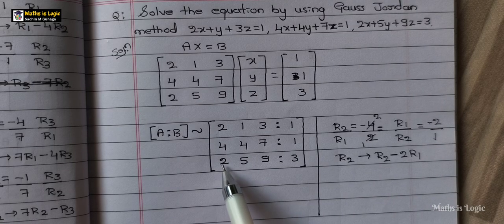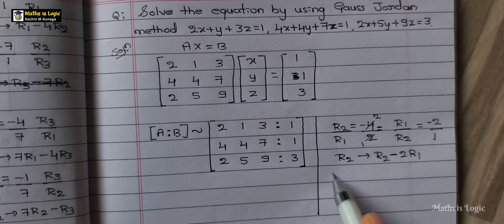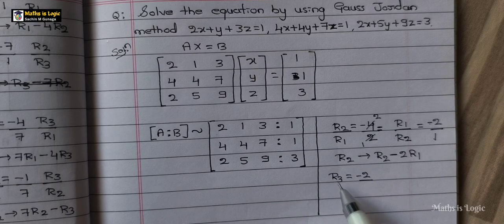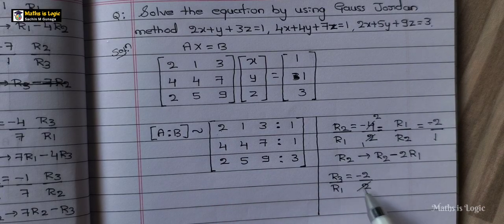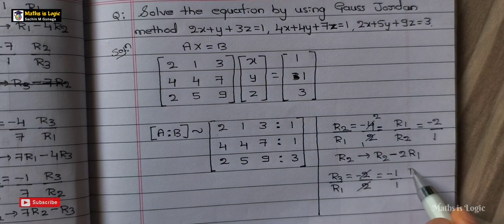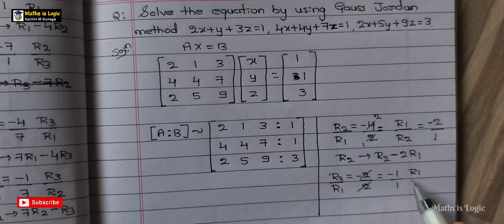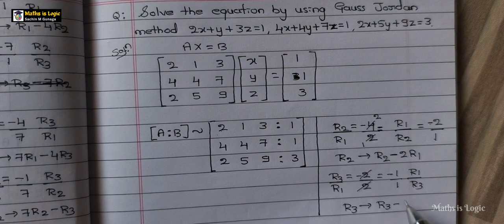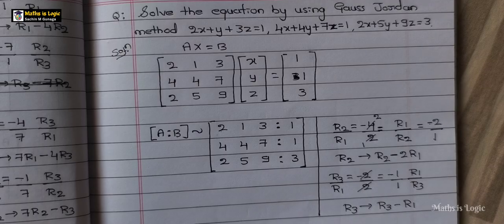Next, the R3 value. For R3, take the opposite sign, minus 2, with R1 we are doing it, and R1 is 2. So cancel 2 and 2. What is the remaining value? Minus 1 divided by 1. Therefore R3 changes to 1 into R3 is R3, minus 1 into R1 is R1.